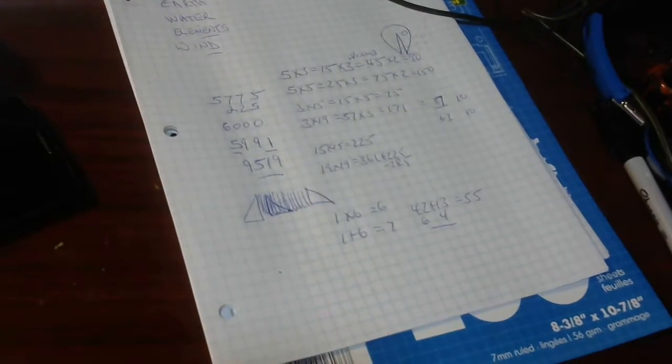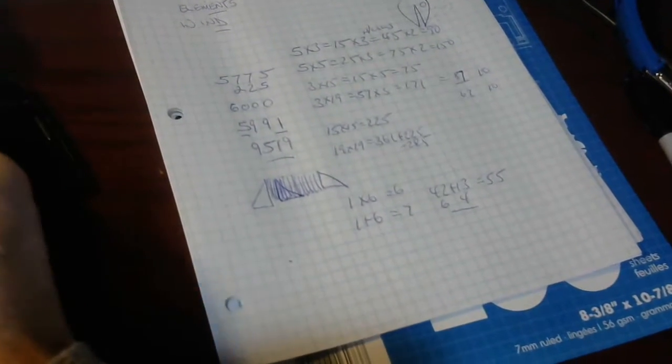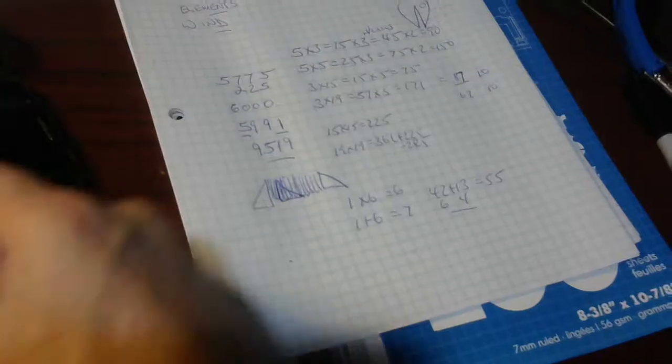I want to just take this break for 1 second. I noticed that I'm going to see if I have it on this paper over here.